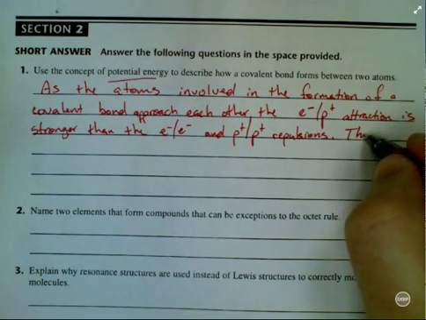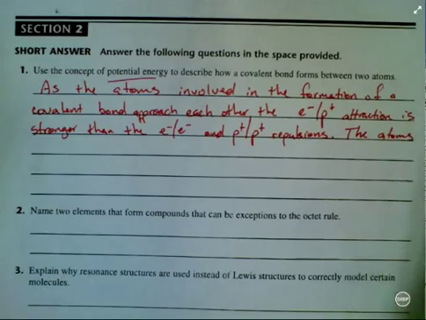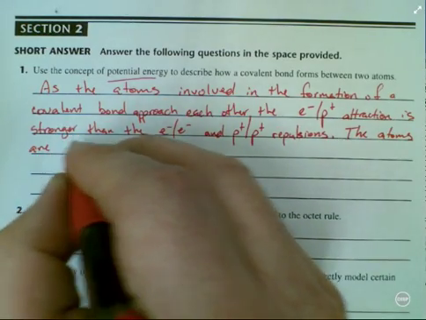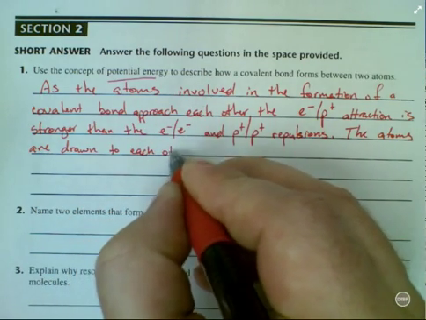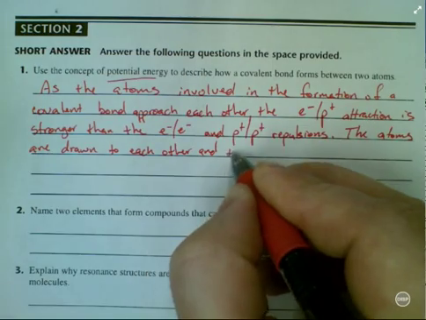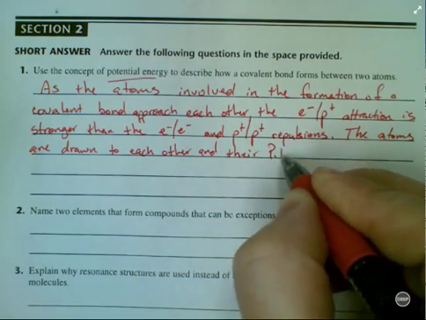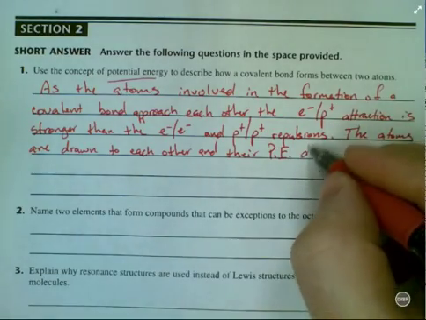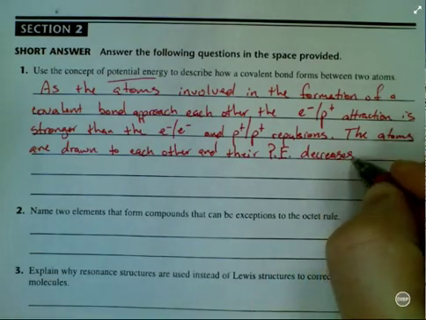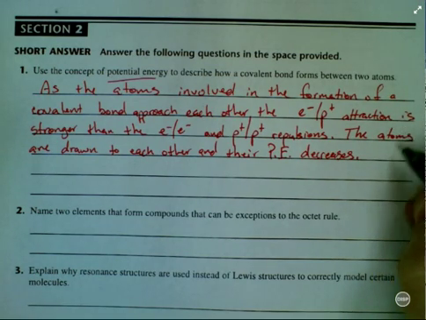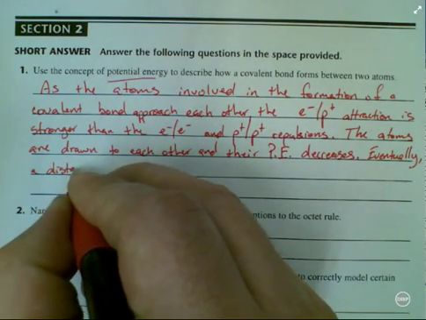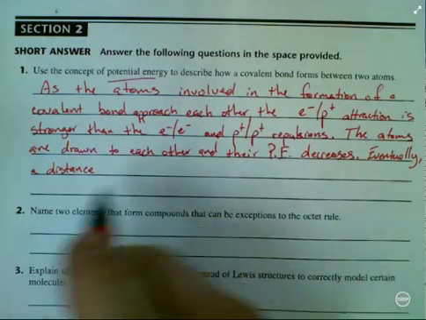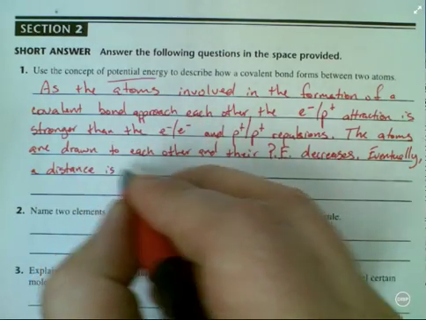During this point, the atoms are drawn to each other and their potential energy decreases. Nature favors low energy arrangements. Eventually, a distance is reached, again, it's the nuclei from one another.